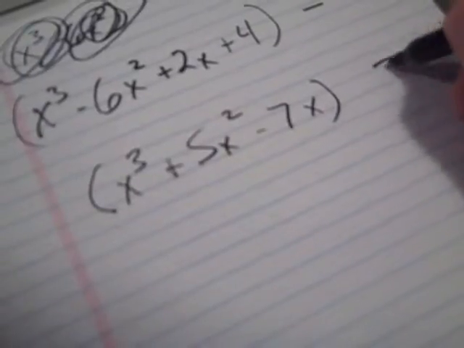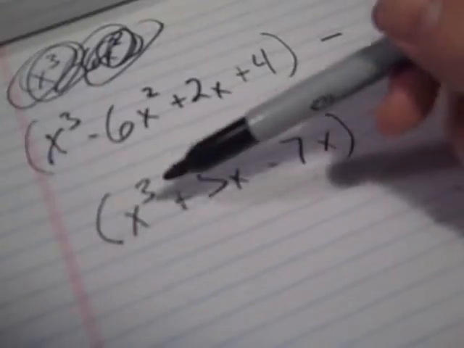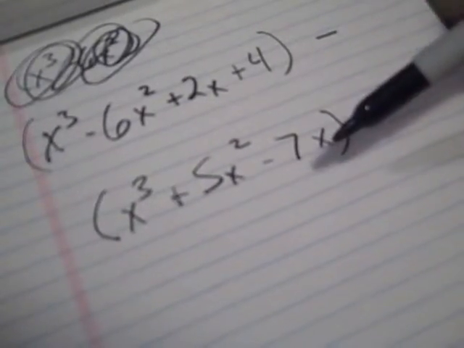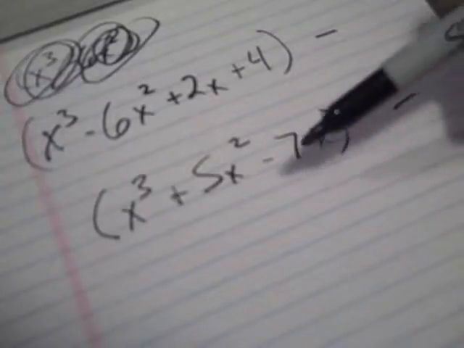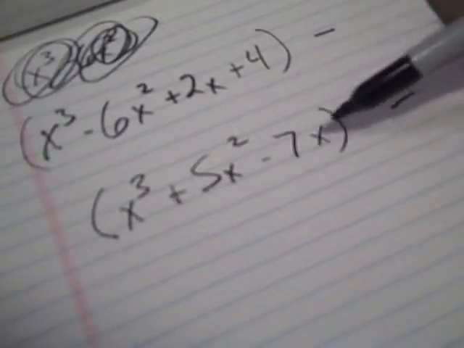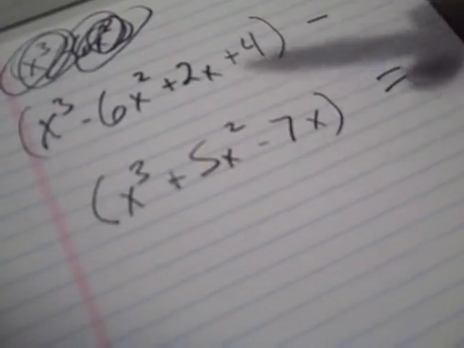So that's really easy. It's pretty much the same thing, except you have to remember that whenever you're grouping the polynomials, you need to change the sign of this using the distributive property.